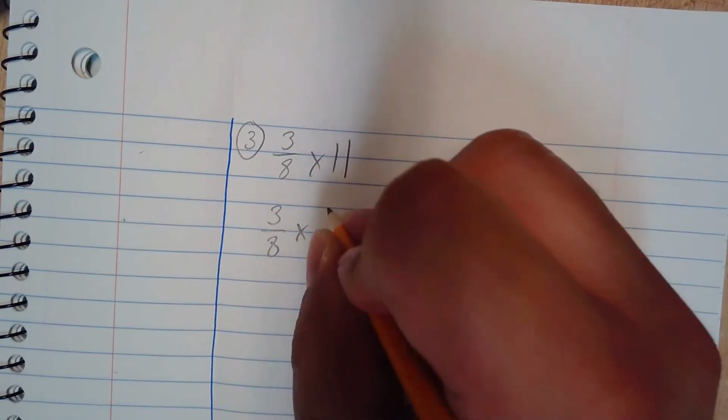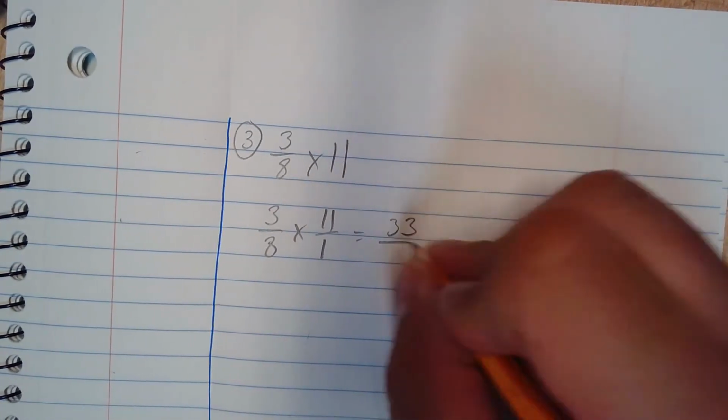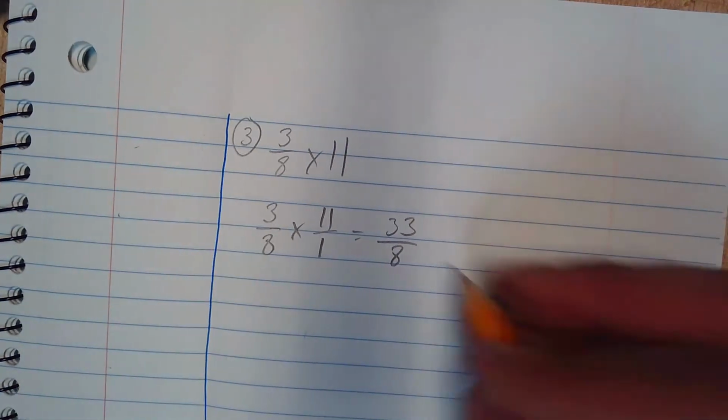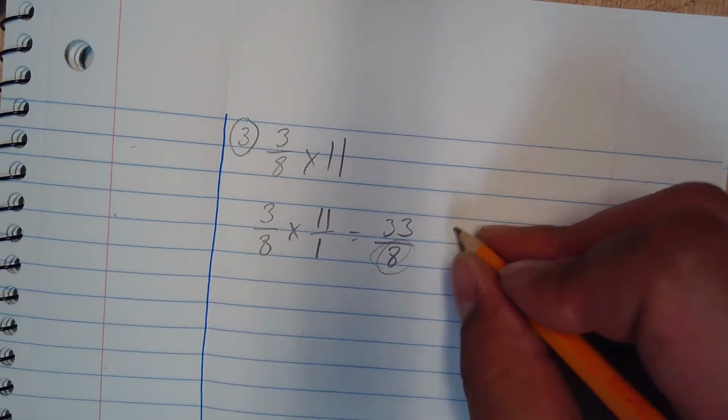3/8 times 11 over 1. Numerator times numerator. Denominator times denominator. I'm making sets of 8. I have 33 parts. How many full sets do I have? Because you know I'm going to have more than one.